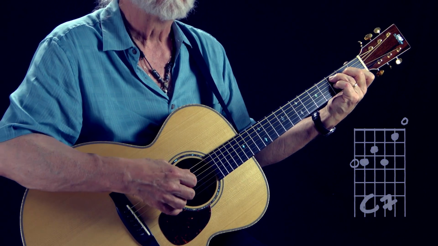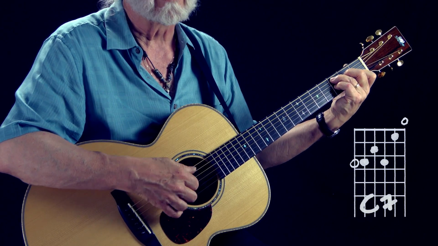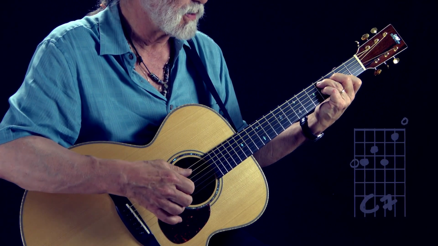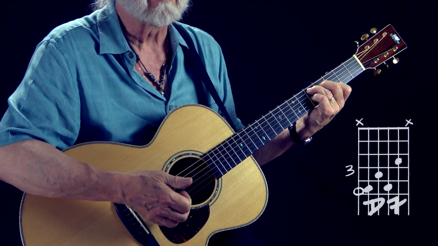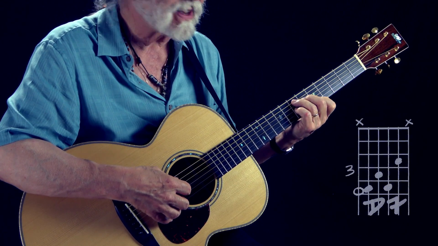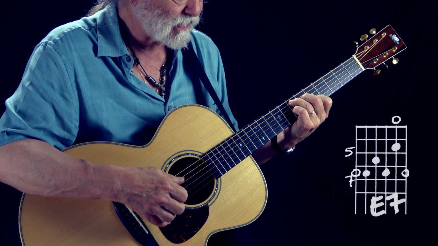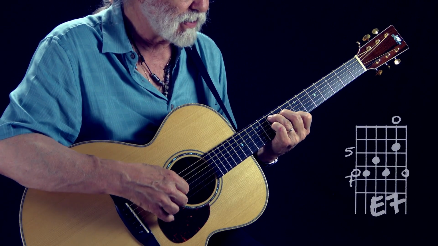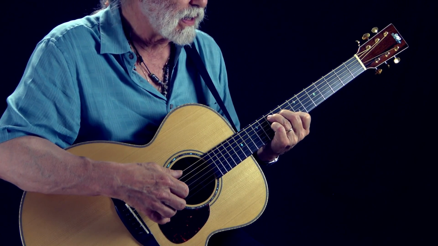If we took a C7 chord and start moving it up the neck, we have a C shape here, C7, C sharp, a D7 at the 3rd fret, and an E7 at the 7th fret, and a G7 at the 10th fret. So this gives you a sense of how you can kind of think about the guitar shapes.